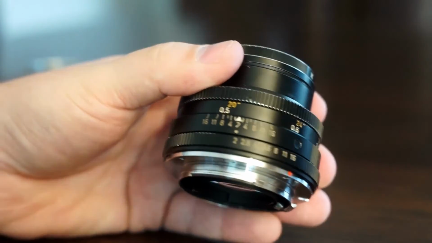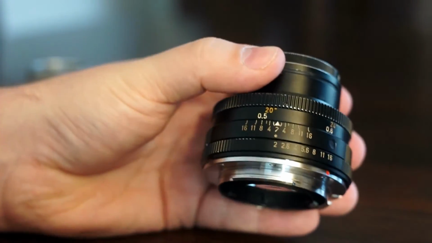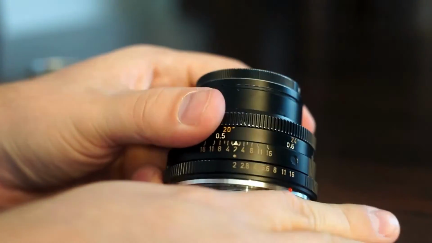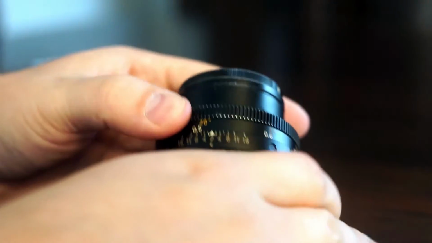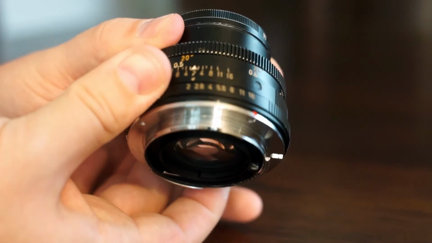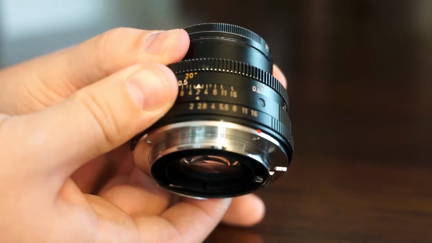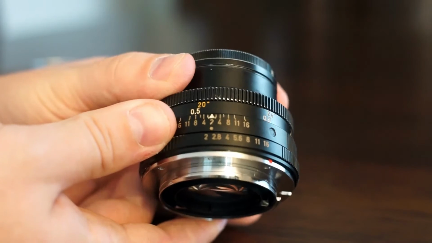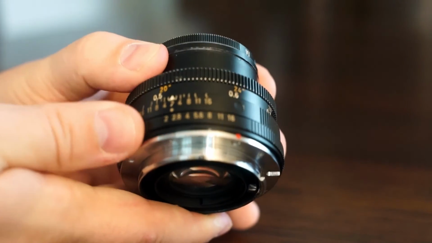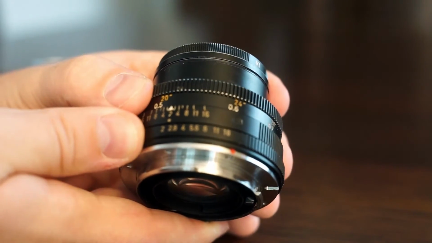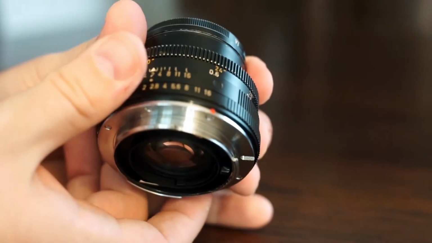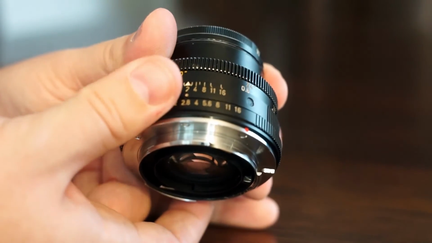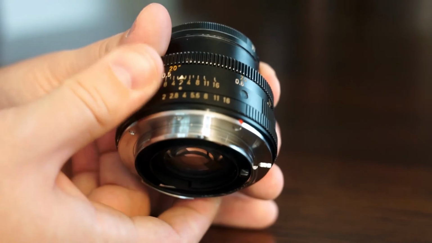Let's have a look at the R lens. So here we have f2. Let's turn it. And we are not at f2.8, we are between it. So this lens stops down in half steps.